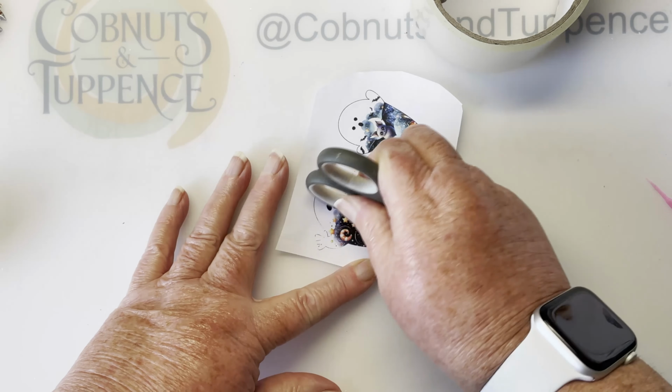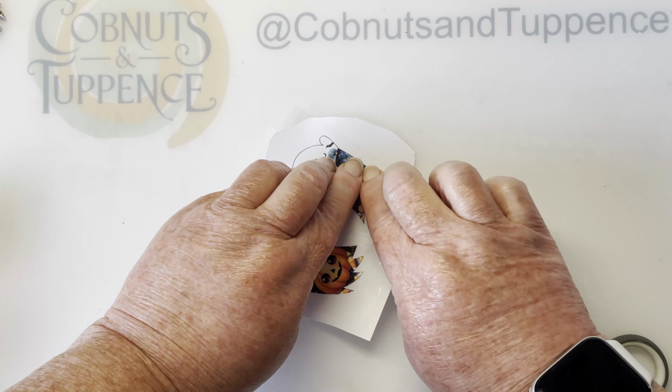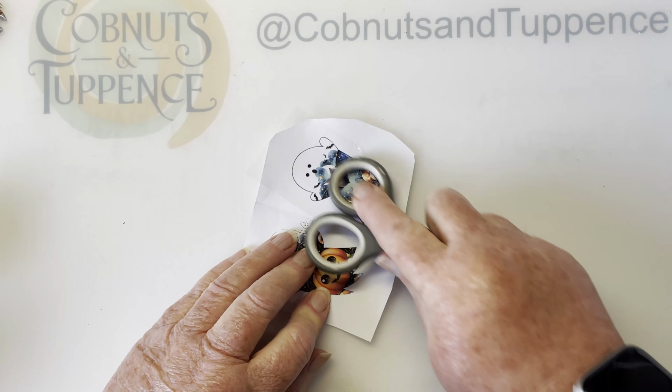So I've gone ahead and done the other one as well. And I do have a little bit of a crease here. That's okay. I'm just going to smooth that out as best I can with my fingers. It won't matter too much. Make sure that it is all burnished down, and then I can cut this out.